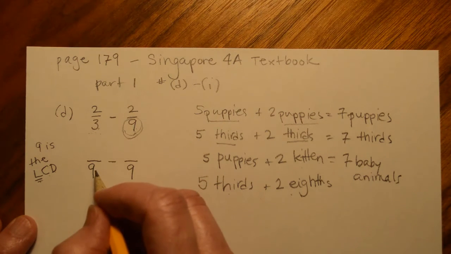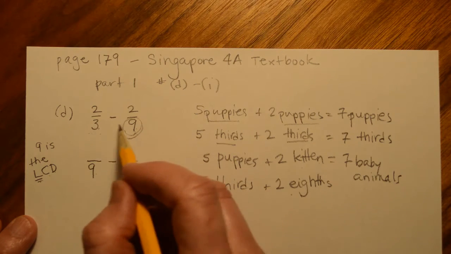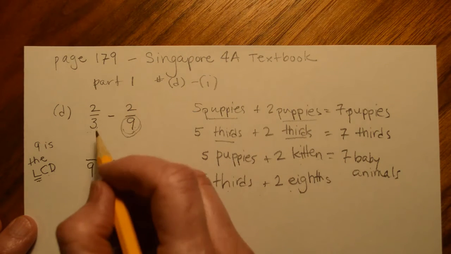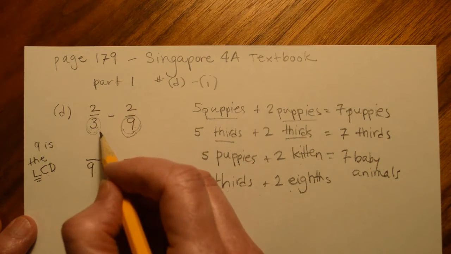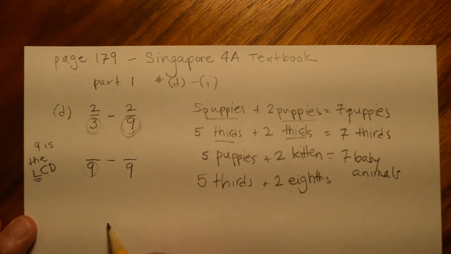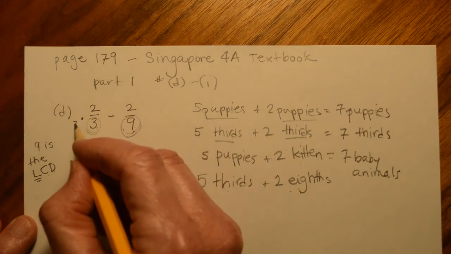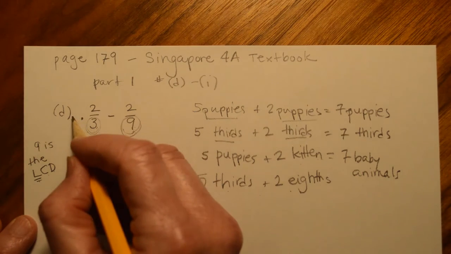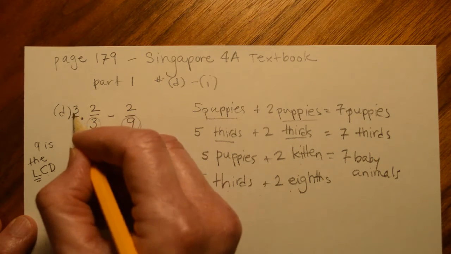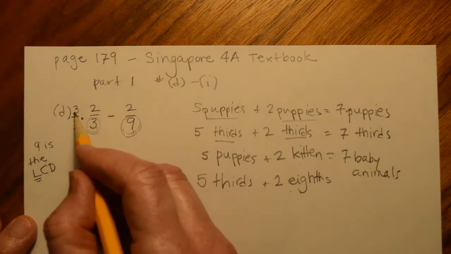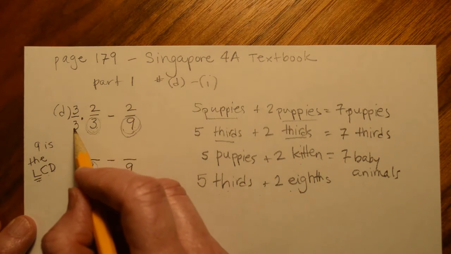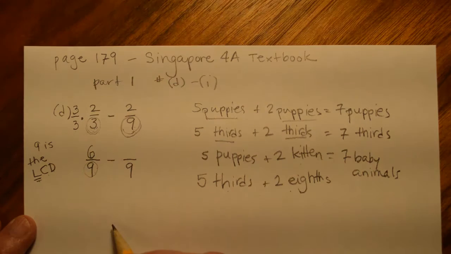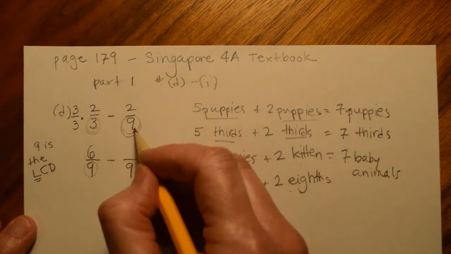Now, I don't always add or subtract horizontally like that. I just wrote stuff here, so I'll do some both ways. So I want to know, what do I have to do to this denominator to change it into a 9? Well, I need to multiply it by 3, because 3 times 3 gives me 9. But in order to do that, I have to do the same thing to the top. I can't change the bottom without changing the top too. So since I did 3 times 3 is 9 here, then I'm going to do 3 times 2 is 6 here. So this becomes 6/9. And then this is 2/9 still.